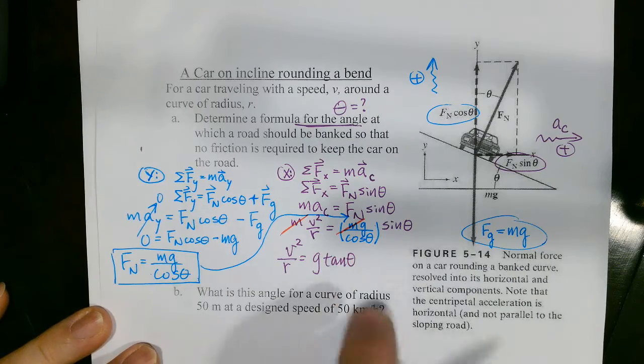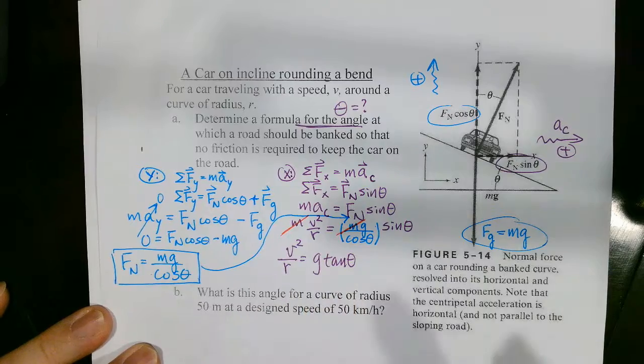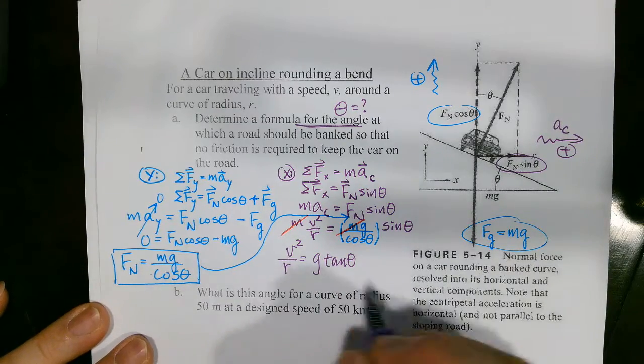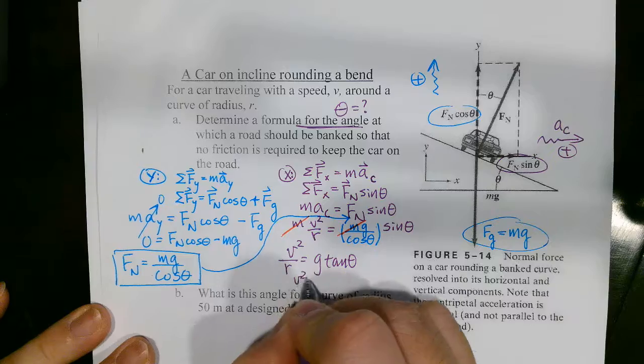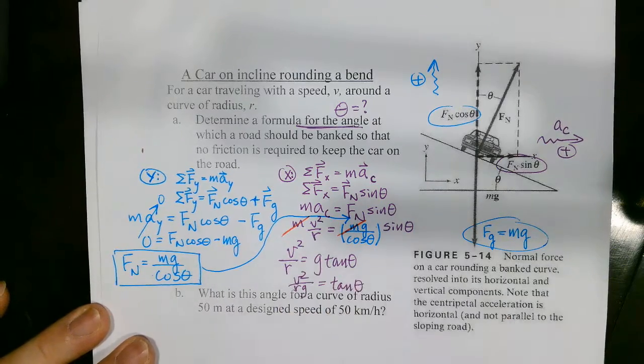If I solve for theta, I divide both sides by g, then it is v squared over rg is equal to tan theta.